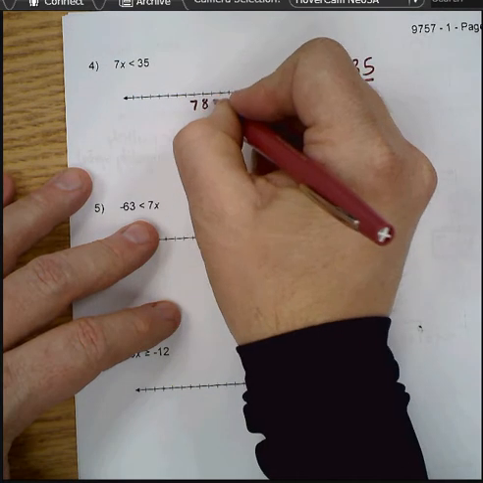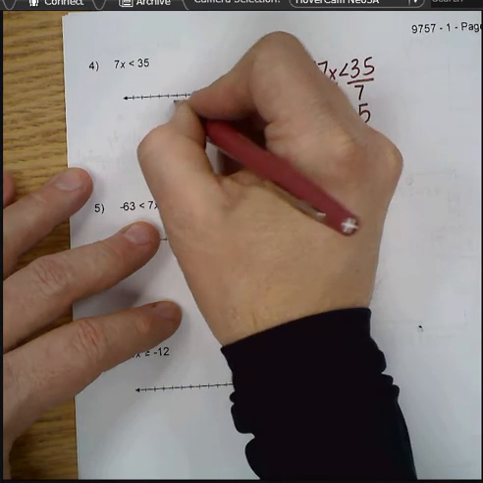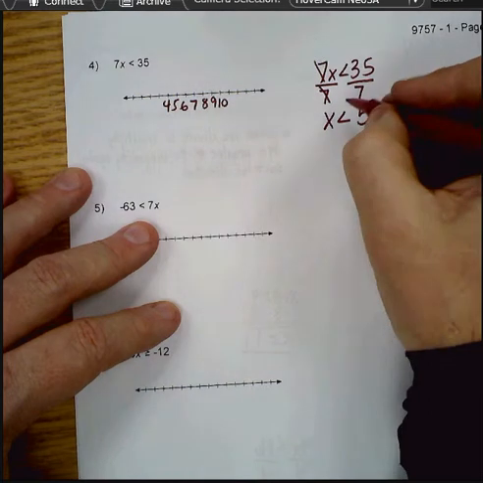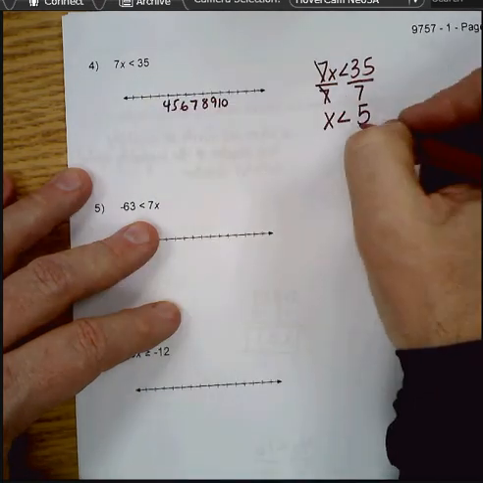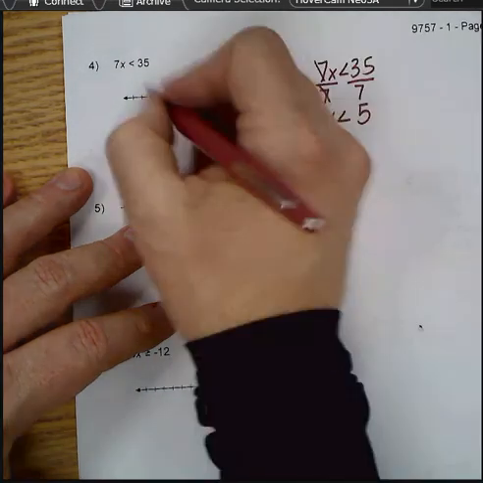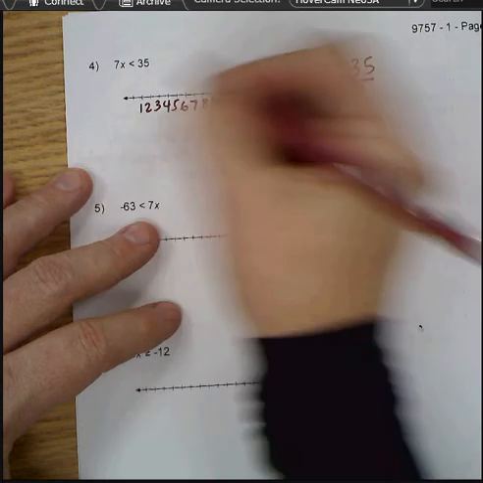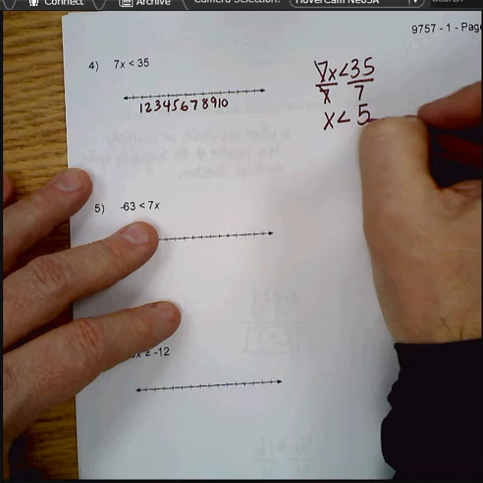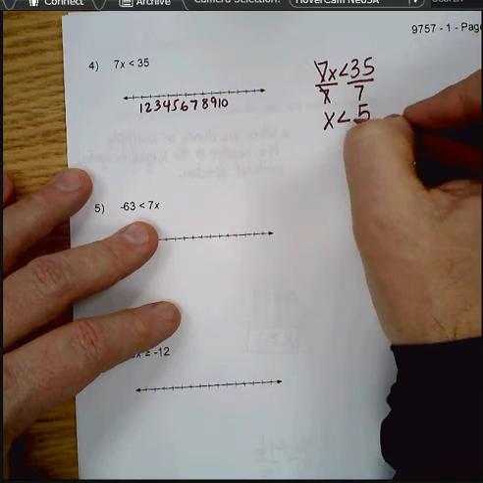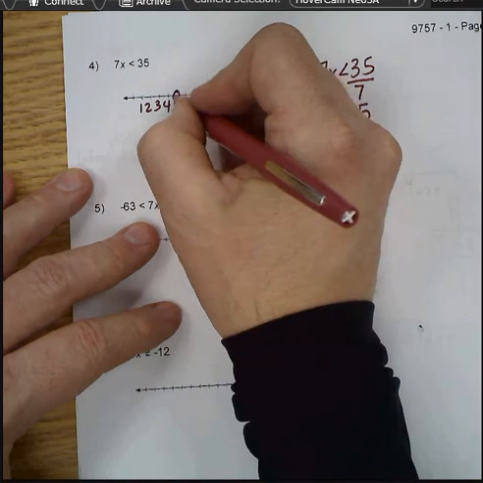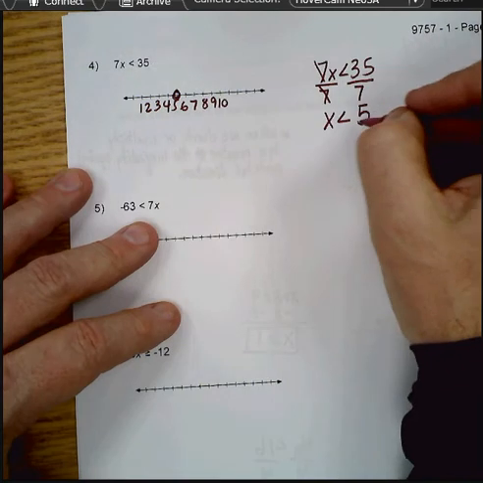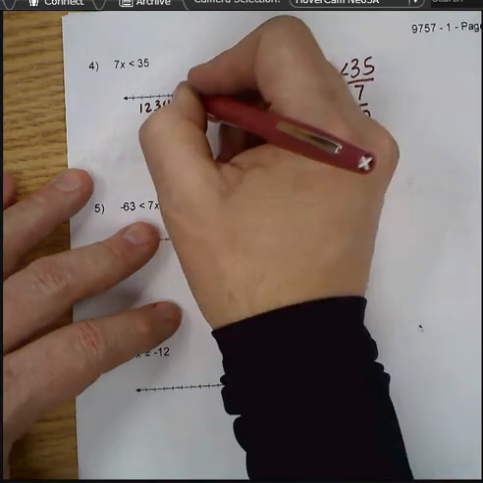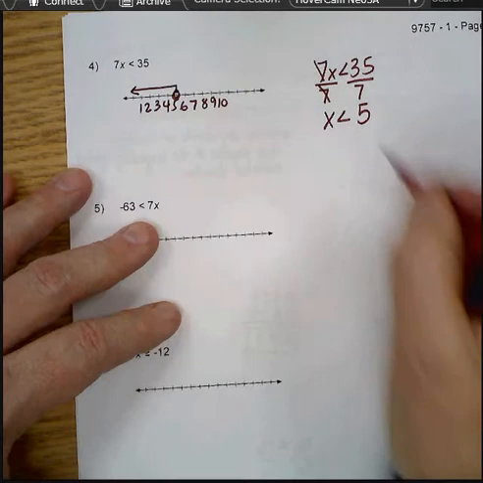So 7, 8, 9, 10. Let's go back. 6, 5, 4. Sorry, I thought 7 was. It's not 7. It's 5. So I'll keep going back. 3, 2, 1. Let's say 5 now is the number I'm going to put a dot on. If it's solid or closed, depends on the inequality. It's strictly less than, so it's going to be open on 5 because I don't include 5. And then numbers less than 5 go back this way.